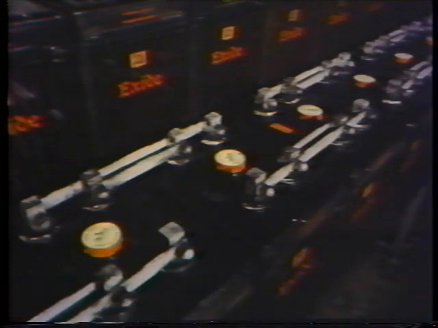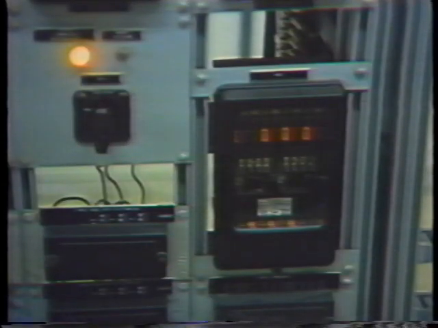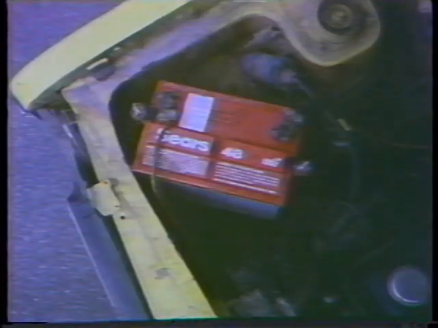Billions of batteries are produced each year to provide power sources for everything from pocket calculators to golf carts. Your plant probably relies on batteries as an emergency source of power and for some of its instrumentation and control systems. The battery in your car is the power source you rely on to start your engine.